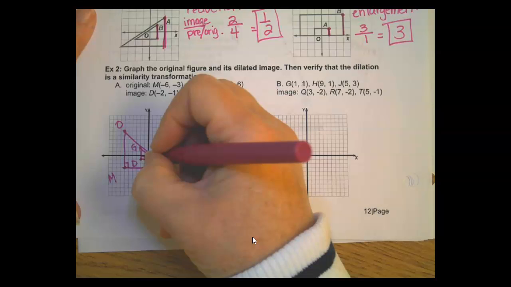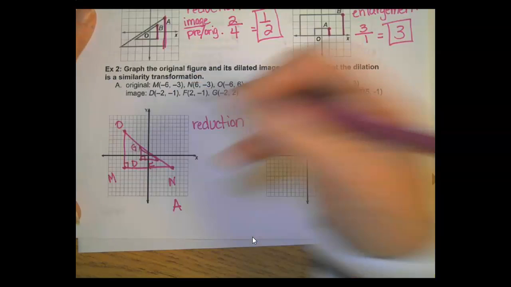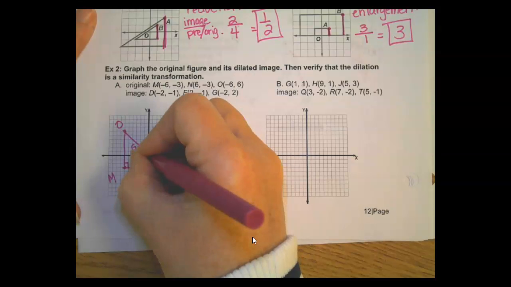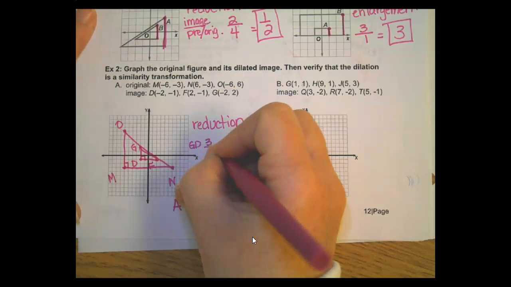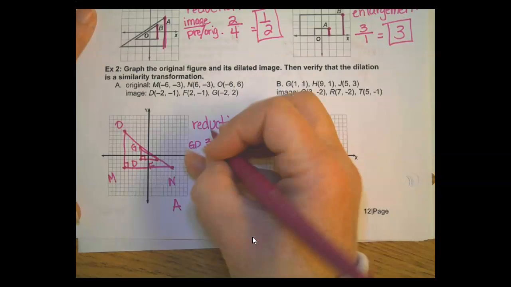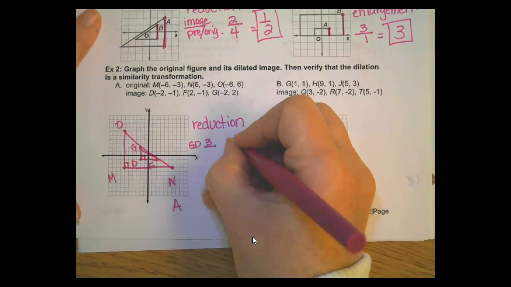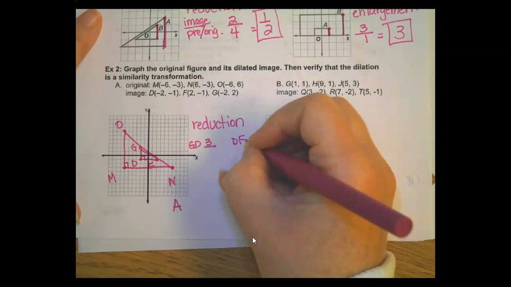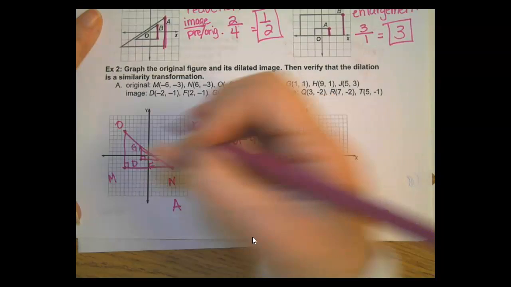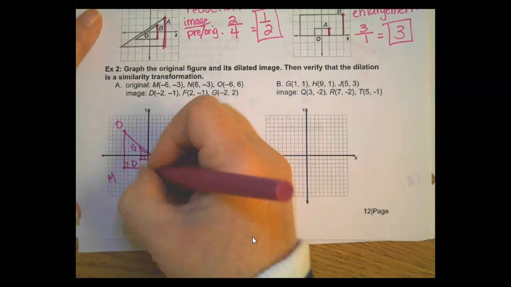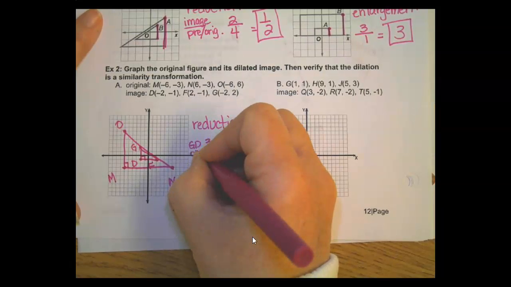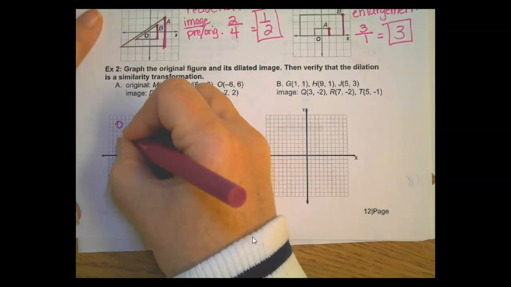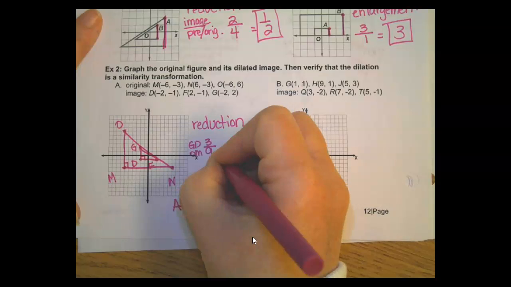So let's see, let's do G to D. So that's up 1, 2, 3. D to F, 1, 2, 3, 4. Okay. OM. 1, 2, 6, 9. So that's 1/3, right?